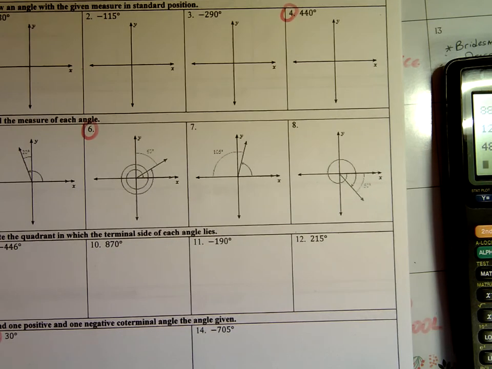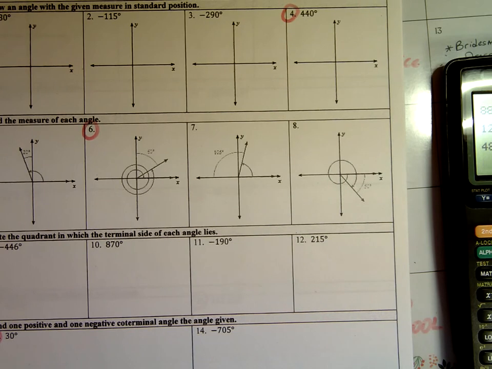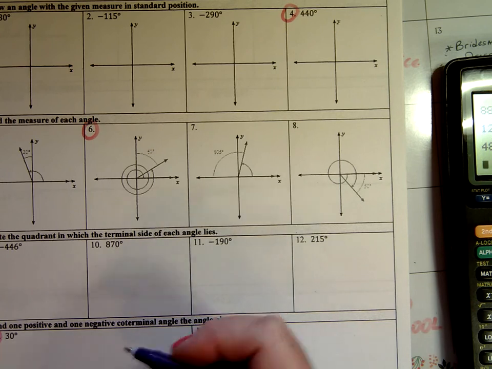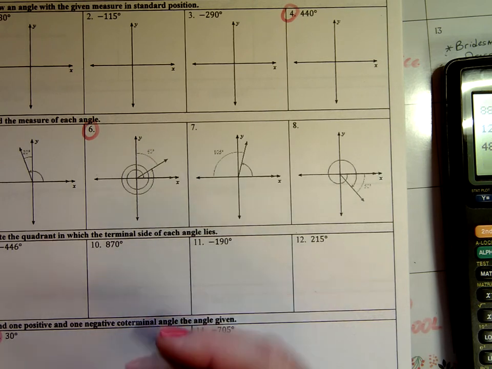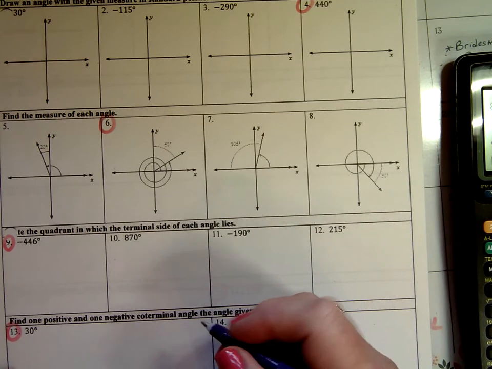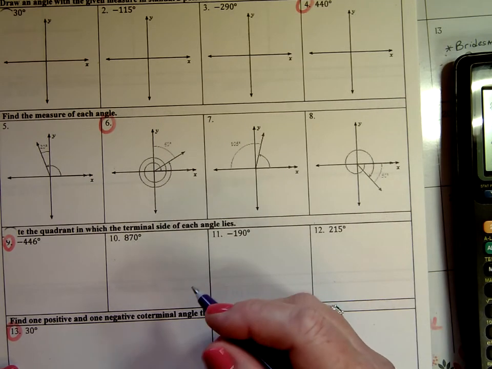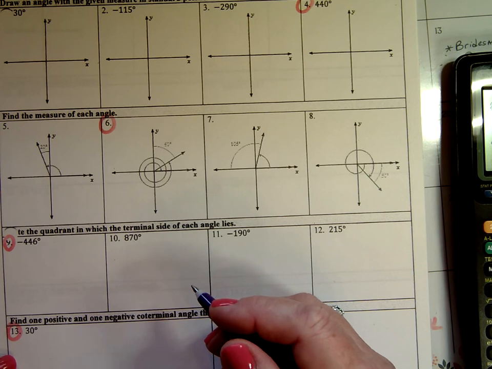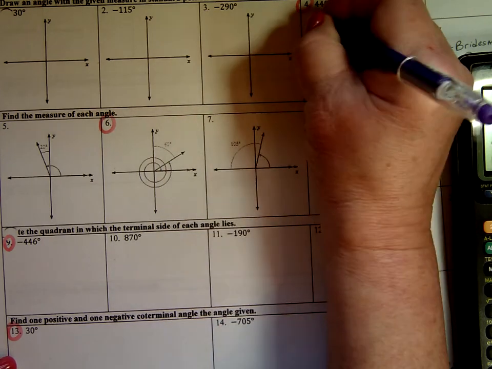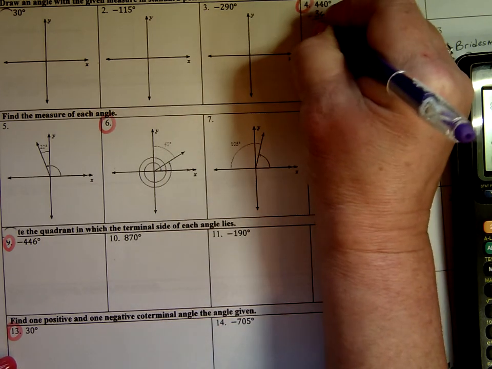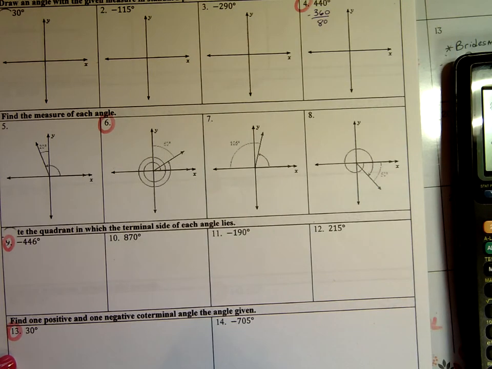So first one, you can see I picked number 4. All right, draw the angle in standard position, 440. Well, is it more than the circle or less than the circle? This guy means 440 is more than 360. And so I'm going to have to go around the circle more than 360. Well, how much more? 440 minus 360 gives me 80. So I need to go 80 more when I draw this.